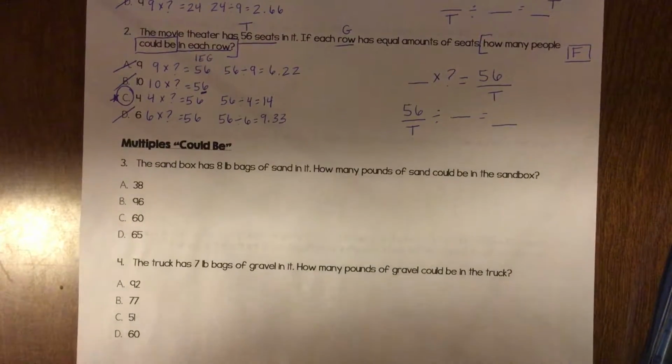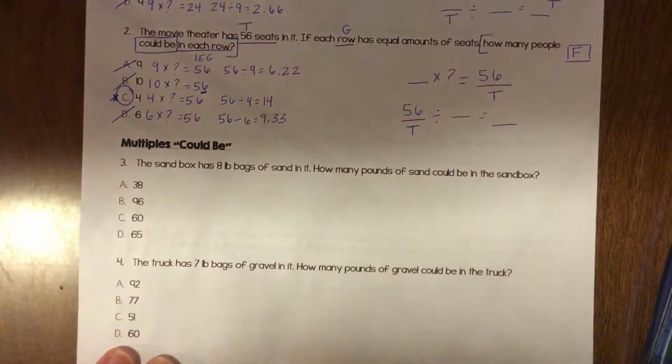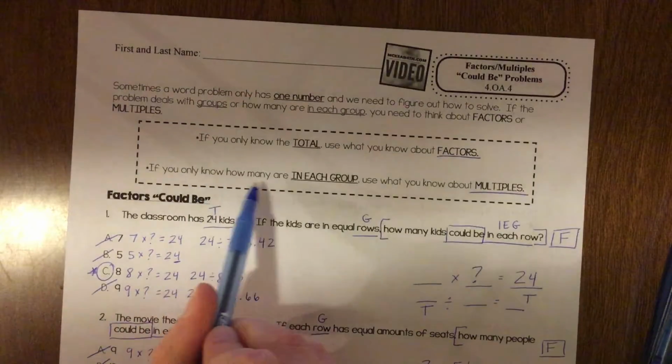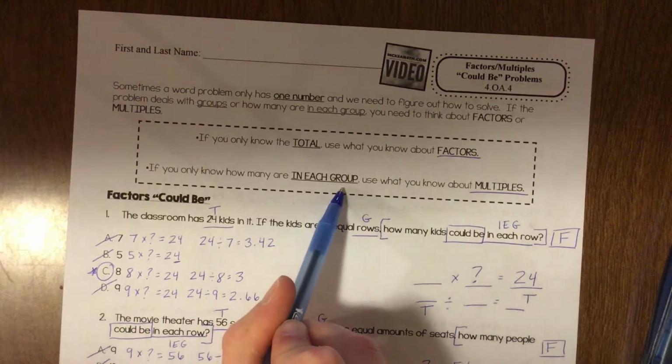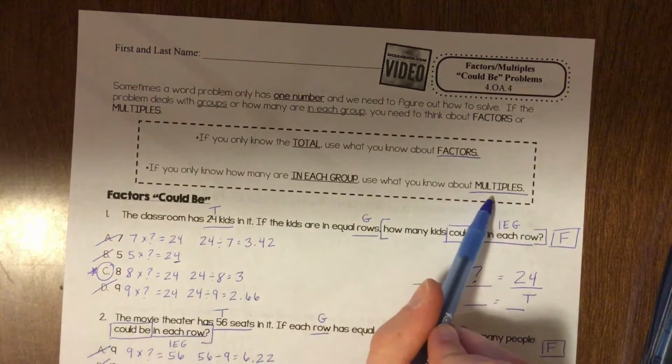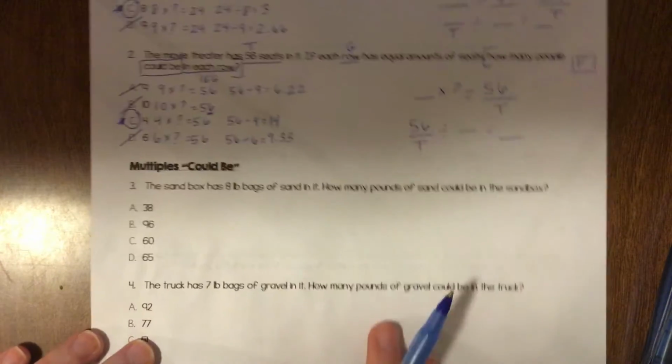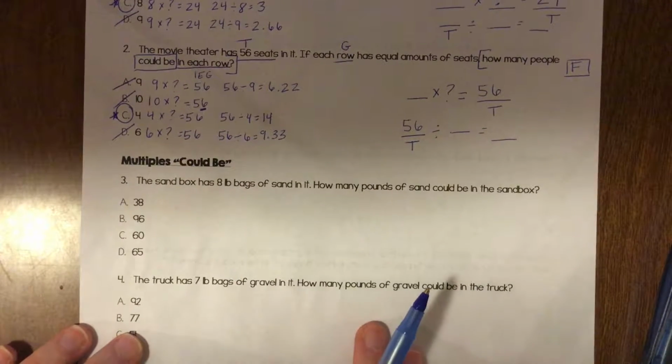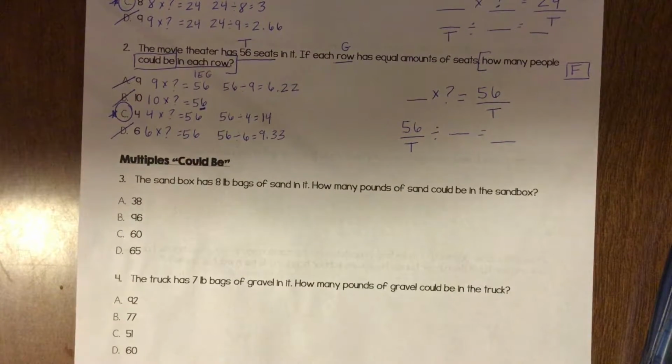Okay, number 3 and 4 are multiples could be problems. So we know we're going to use a strategy for multiples. If we look back up at our box, if we know how many are in each group, that's how we know it's going to be multiples. So let's take a look at number 3. The sandbox has 8-pound bags of sand in it. How many pounds of sand could be in the sandbox?